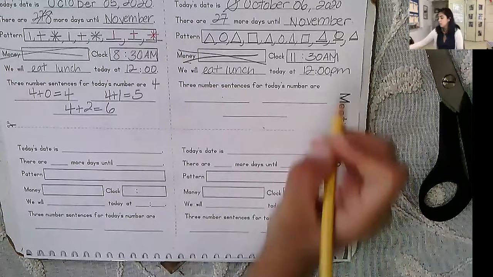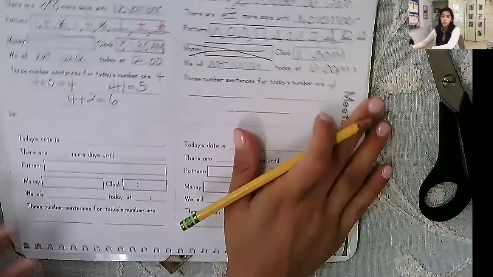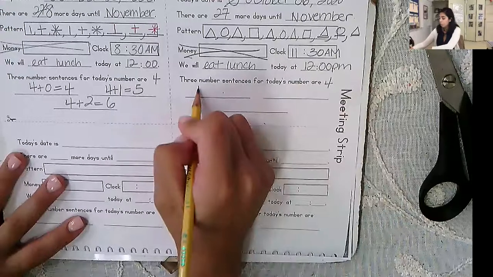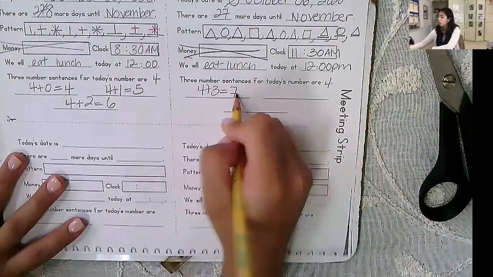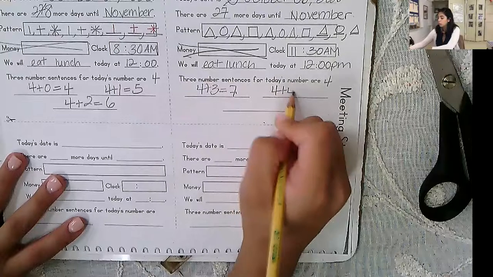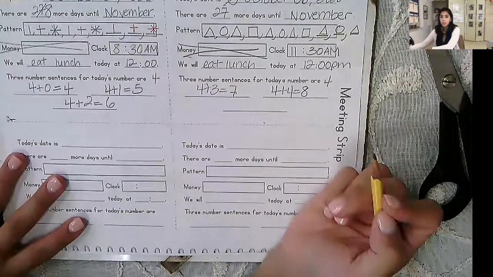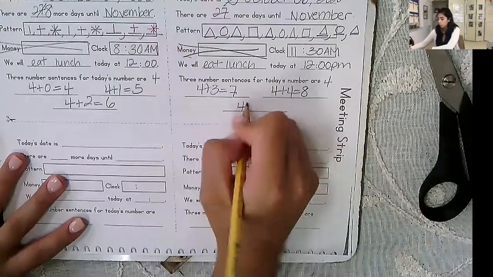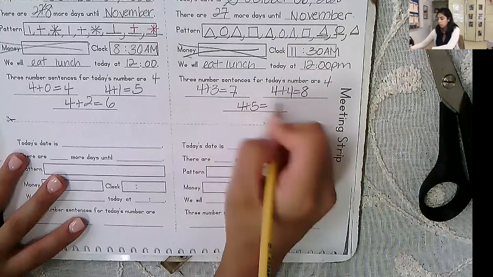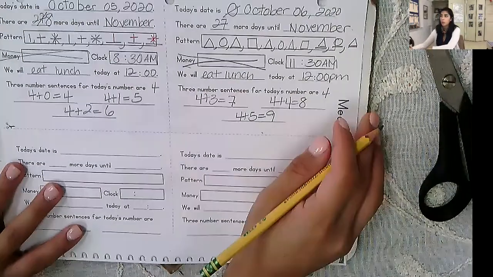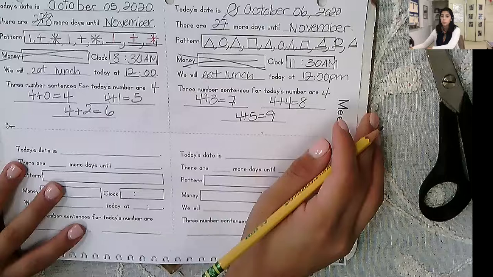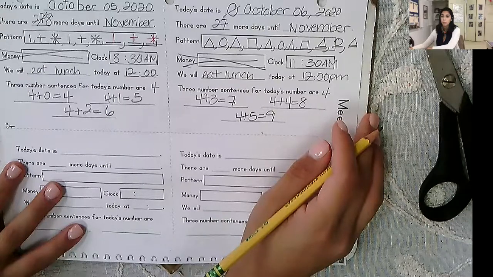3 number sentences for today's number, which is 4, so let's just continue with that. 4 plus 3 equals 7. 4 plus 4 equals 8. 4 plus 5 equals 9. Put pause if you need a little bit more time. Okay.